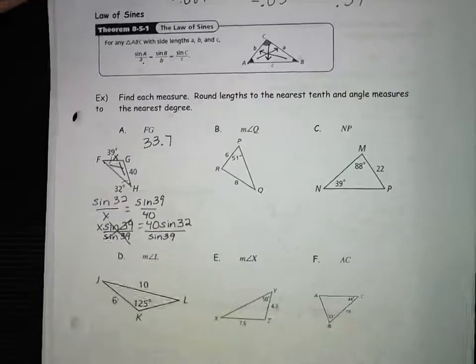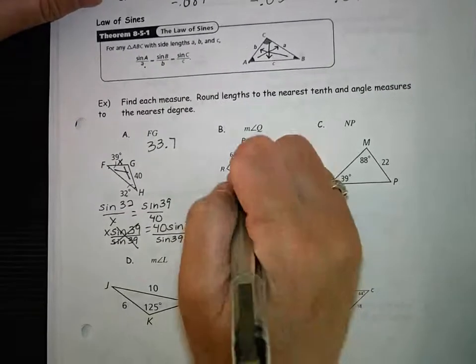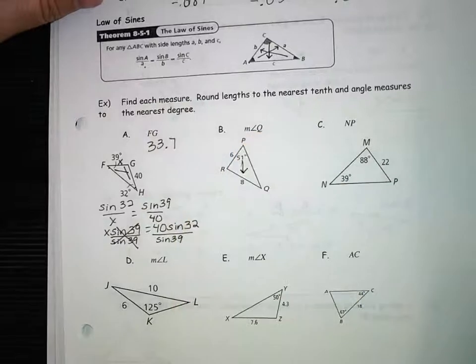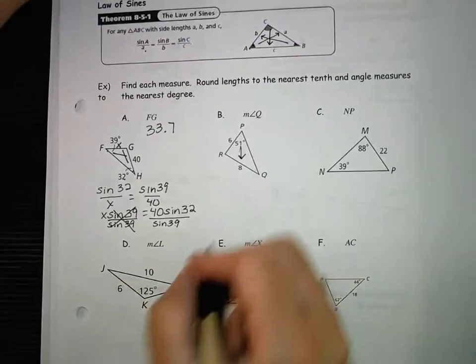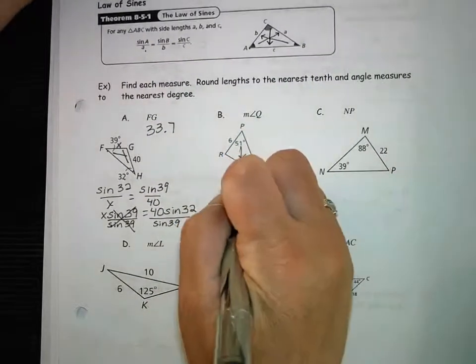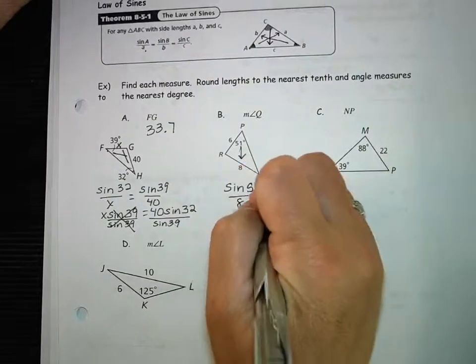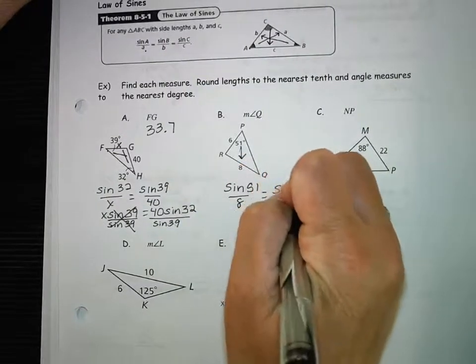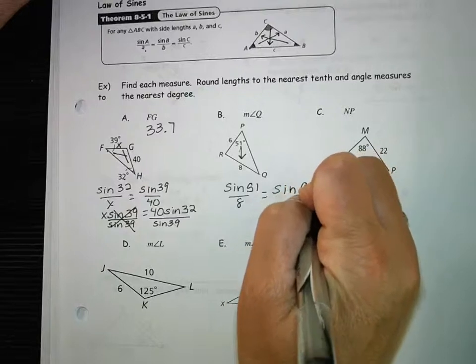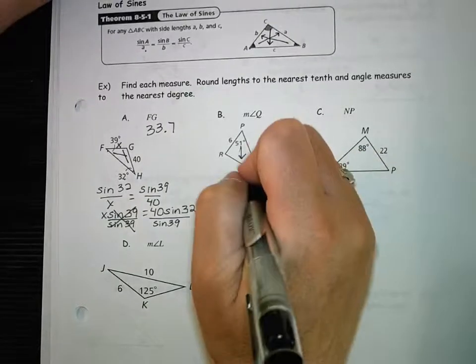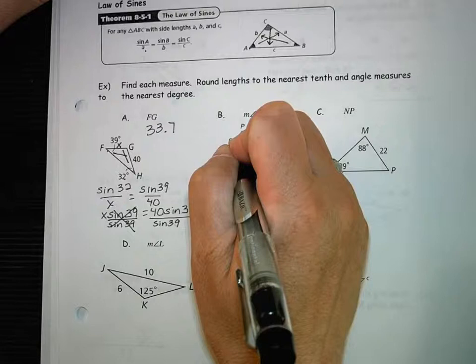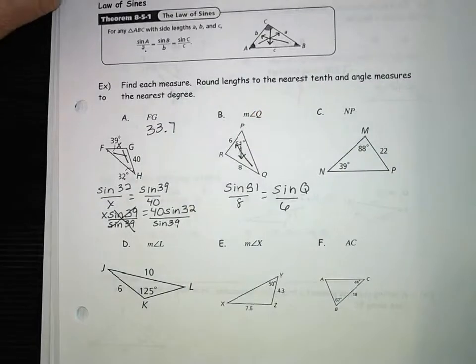Angle Q, this time we're finding the angle. That angle inside and that side are across from each other. So sine of 51 over 8 equals the sine of angle Q over 6, because Q and 6 are across from each other.